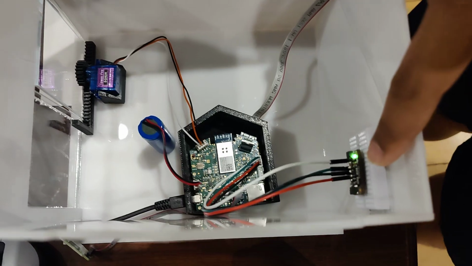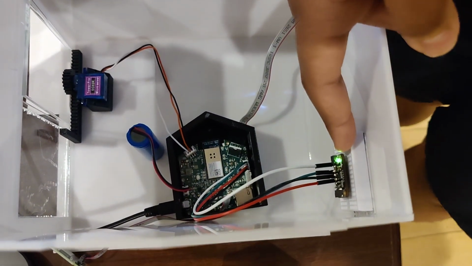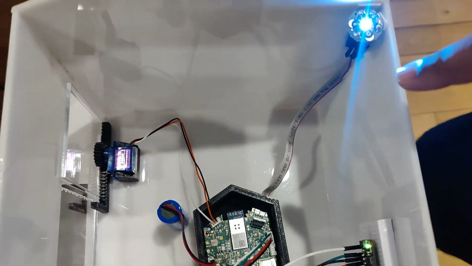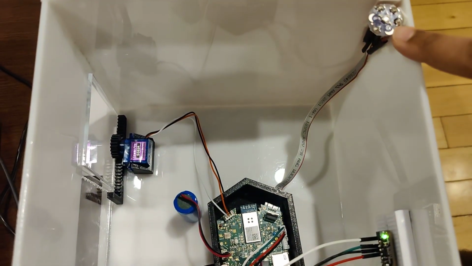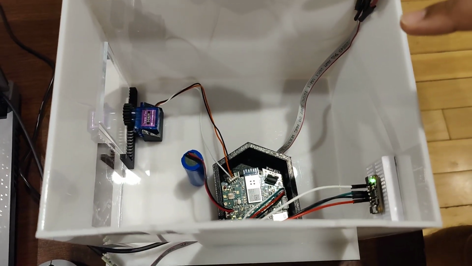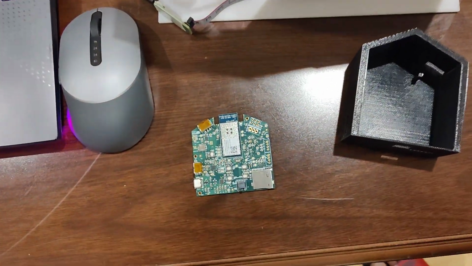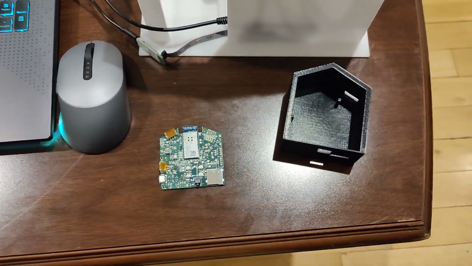We have an offboard air quality sensor attached to one of the walls of the house, and we have an RGB LED attached to one of the walls of the house, which will be actuated upon reduction of ambient light inside the house. So that is the basic idea about this project.